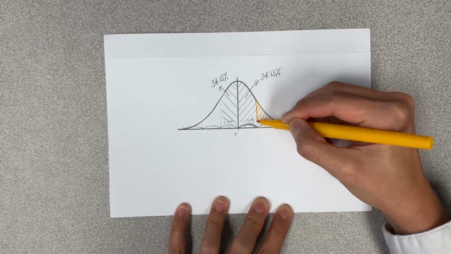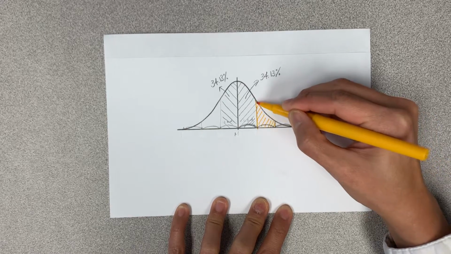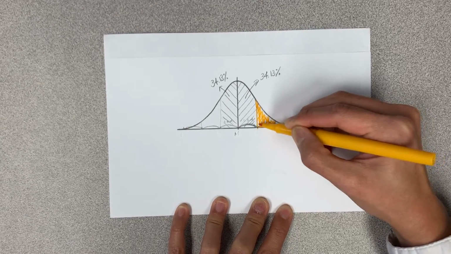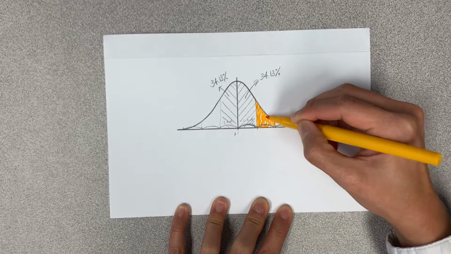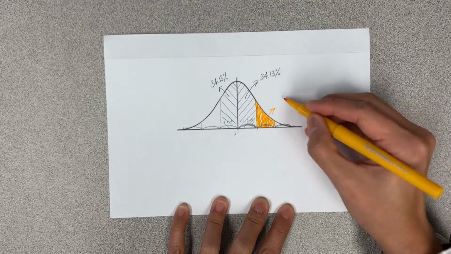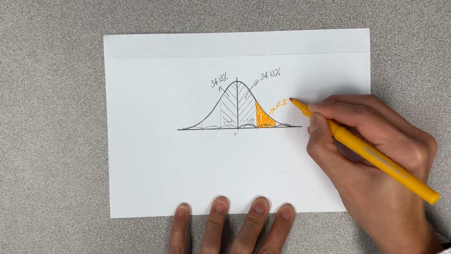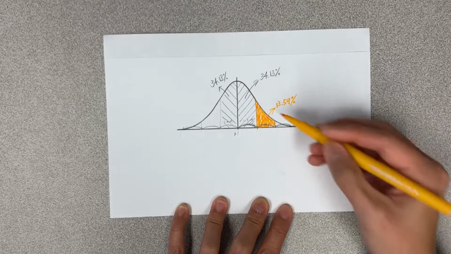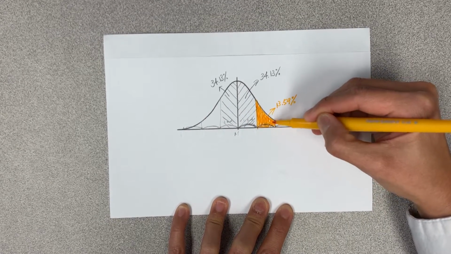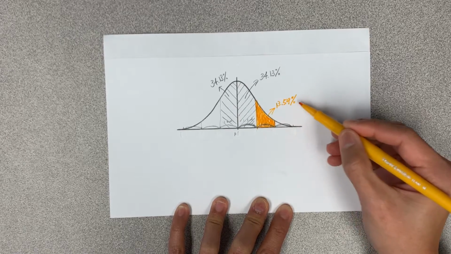Just the part in yellow, okay? According to the textbook, this yellow part is 13.59% of the entire shape, okay? So this yellow part is 13.59%.